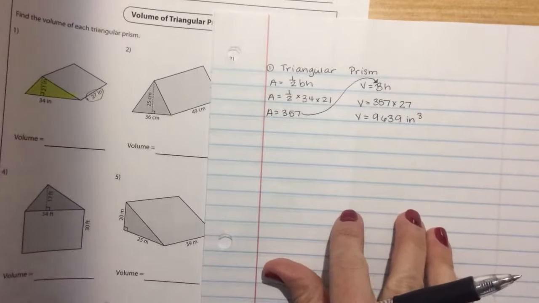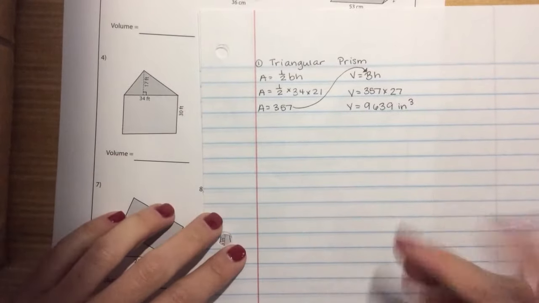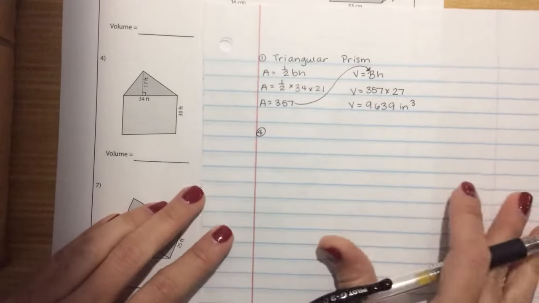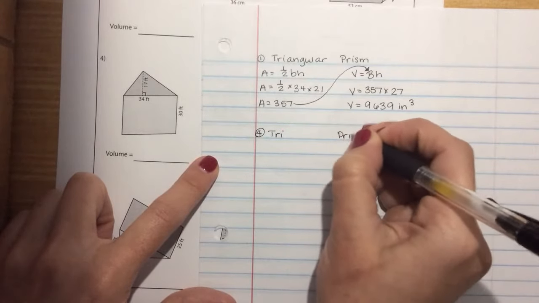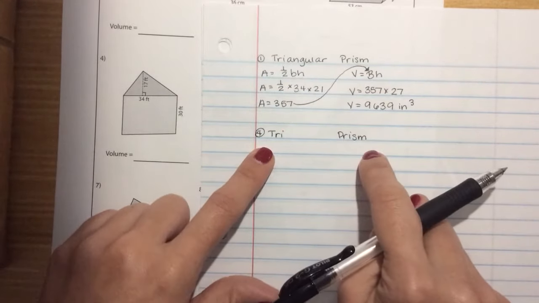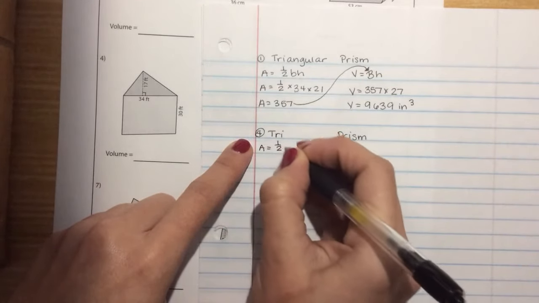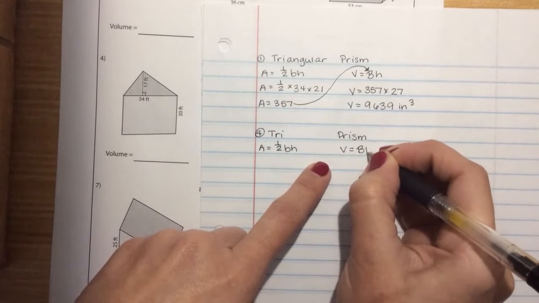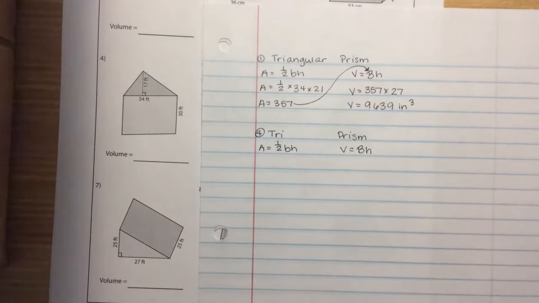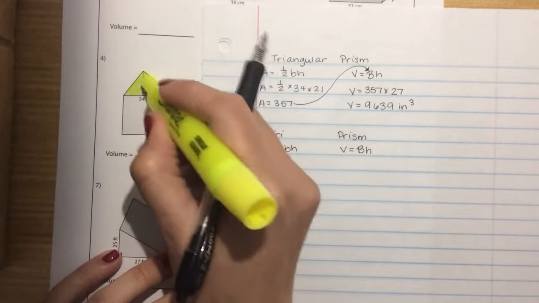I'm going to do one more with you guys. Let's do one that has the triangle facing the other way so that you guys see how it goes. Let's do 4. Again, it is a triangular prism, so you're going to write the name of the shape. You can abbreviate if needed. That's the first thing. Next, you're going to write the formulas that go with that. Area of a triangle is 1/2 base times height. Volume of a prism is area of the base times height.